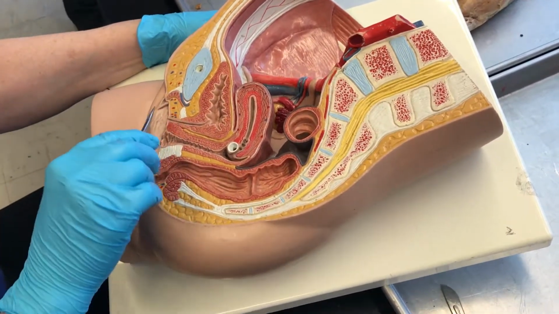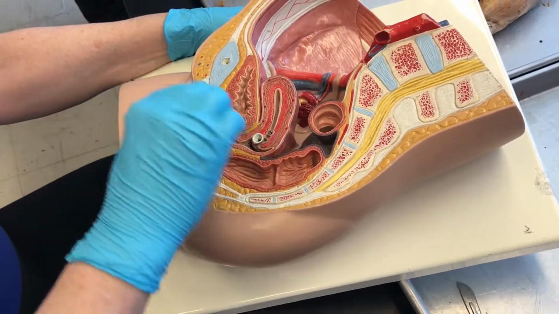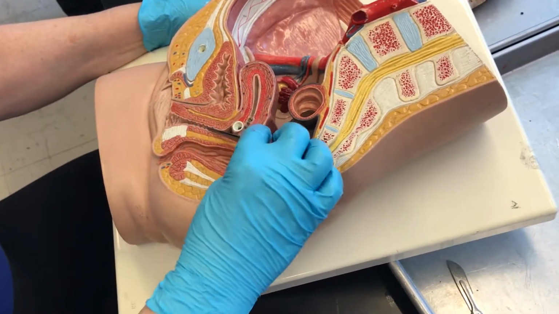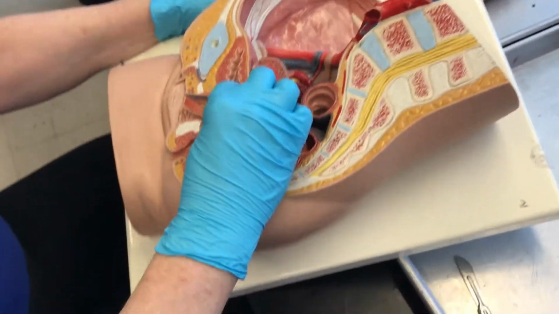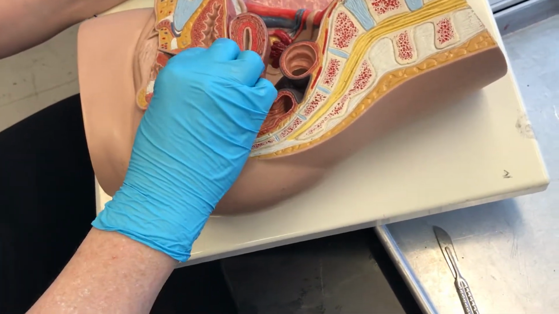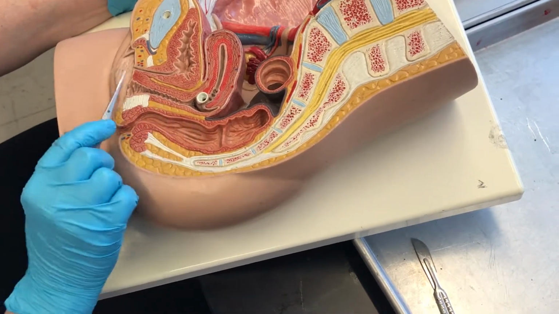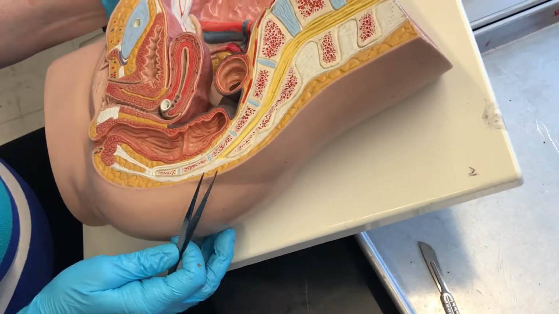And last one, what's your last one? Don't you have a vestibule? Yes. That's kind of hard to imagine. The vestibule is this flat area into which the vagina and the urethra both open. In the cat, these two join together and have only one opening. But in a human, this vestibule has two openings.